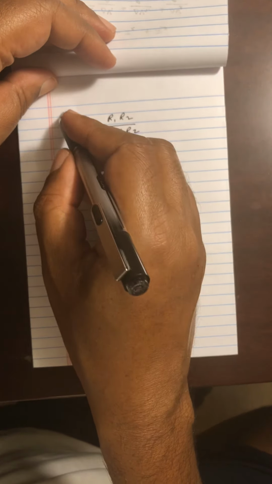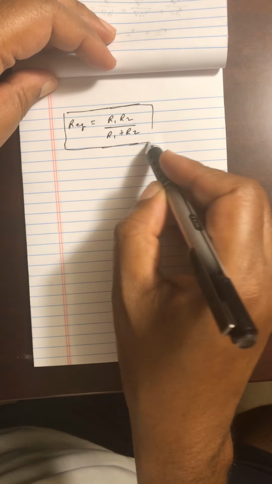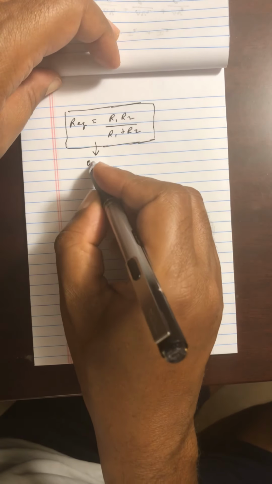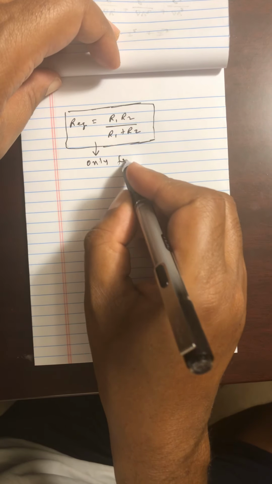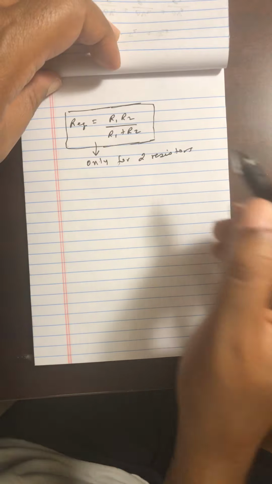Now this formula, product over sum, works only for 2 resistors. If you have 3 resistors or 4 resistors, it doesn't work. Product over sum is only for 2 resistors.